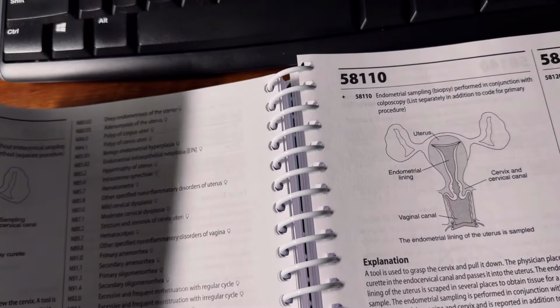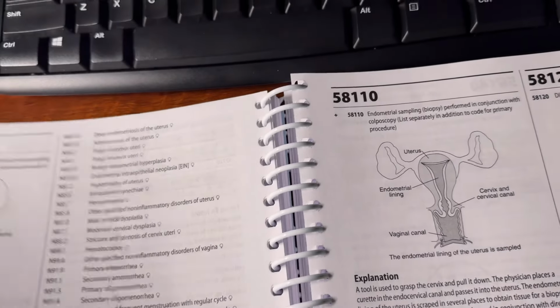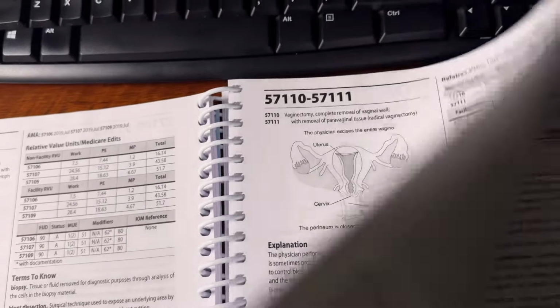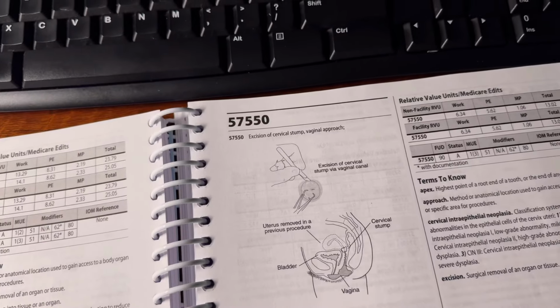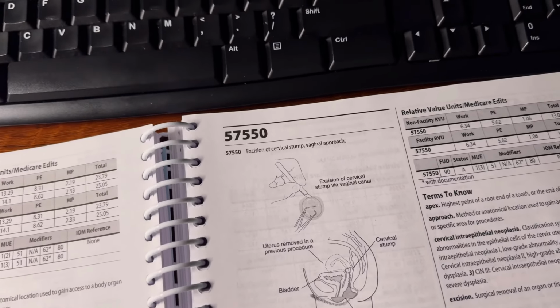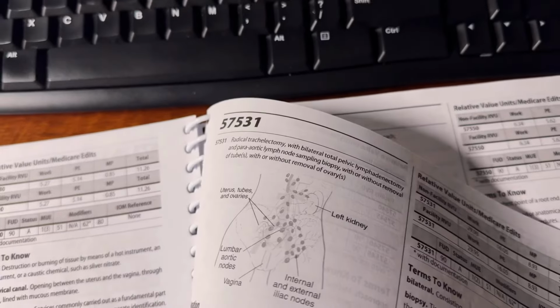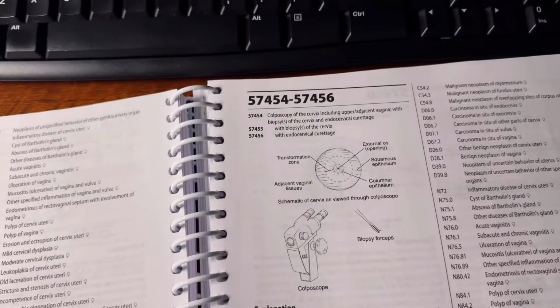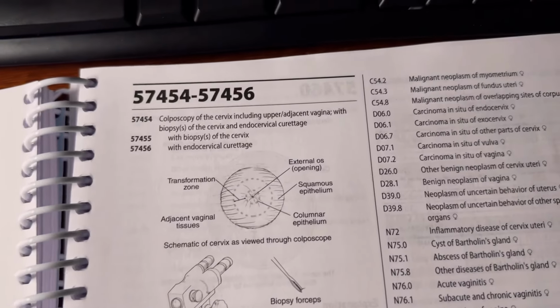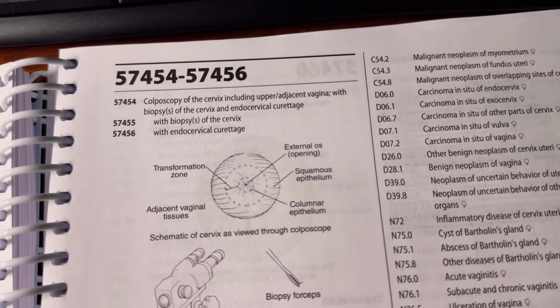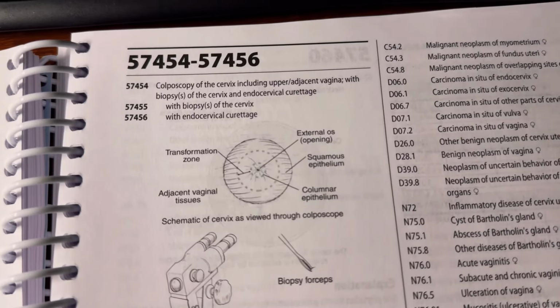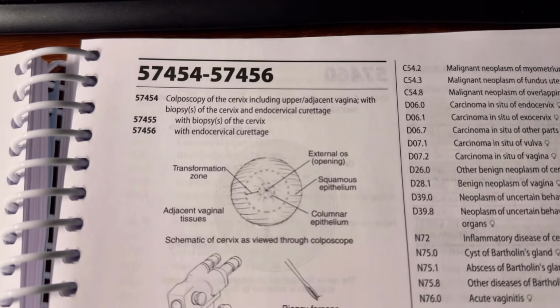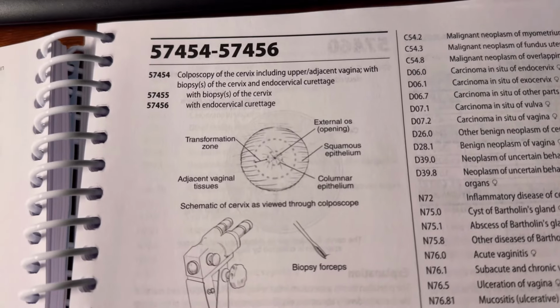What else do I review? Also some colposcopies, so that's going to be the 575... I think it's 57454. Yes, right here. So 57454 through 57456 I see a lot of. This is when they take an endoscope to be able to see the cervix.